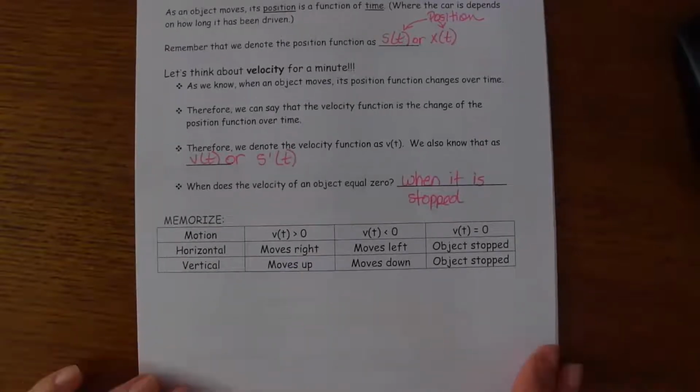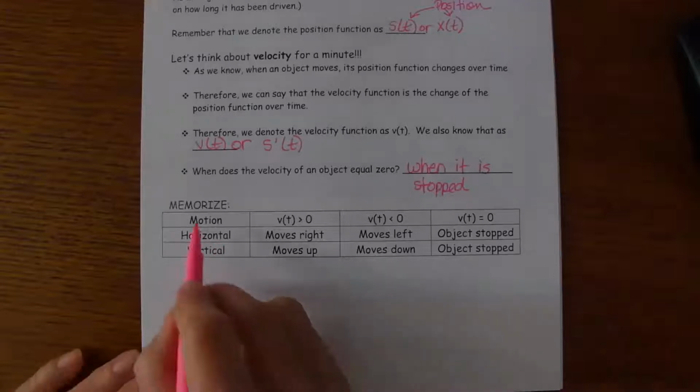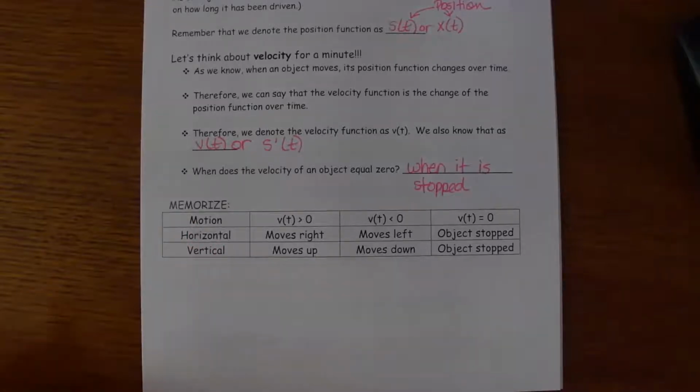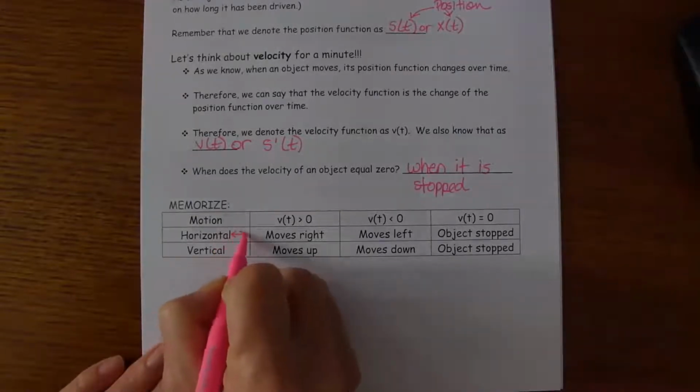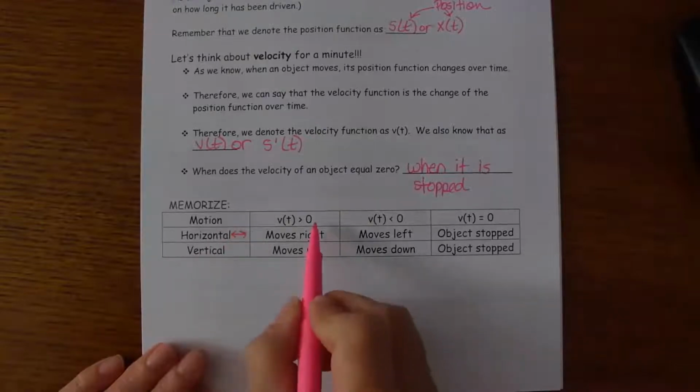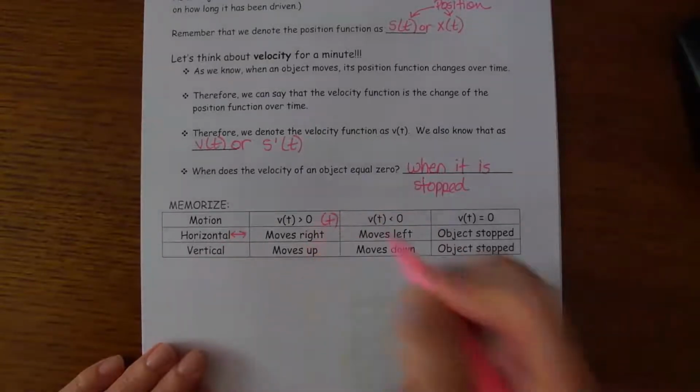Basically, if we think about motion, remember, we're talking about straight line, simple motion: walking forward, walking back, going up, going down. We're not talking about a big curvy roller coaster yet. So horizontal, that's this way, right? It moves right when velocity is positive.